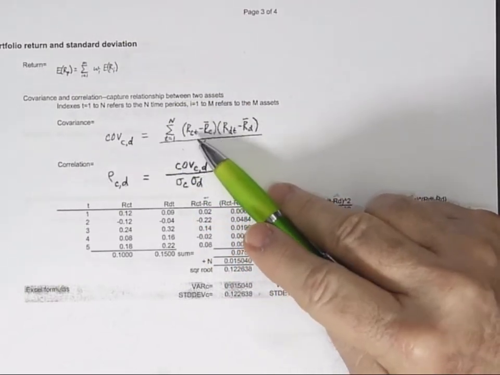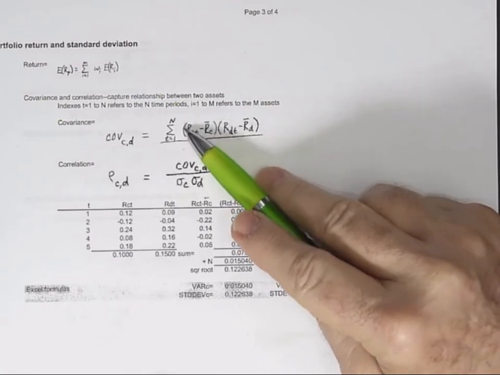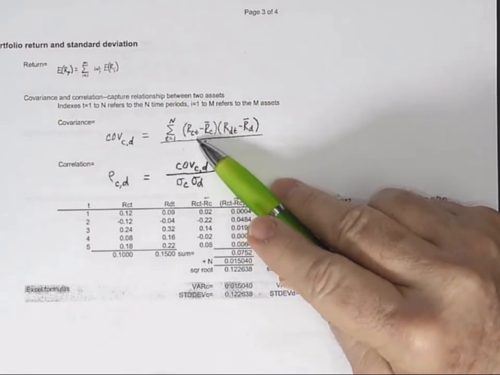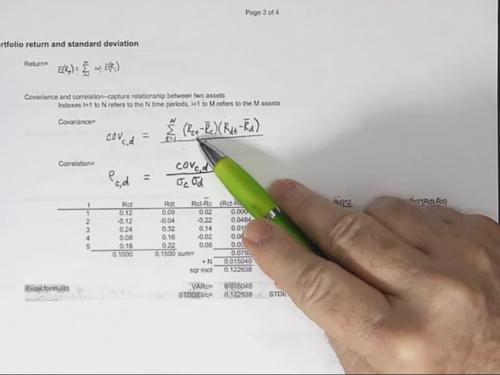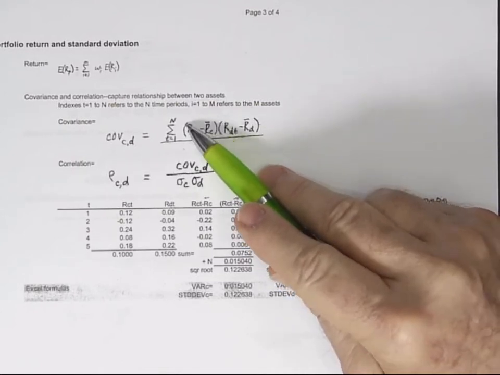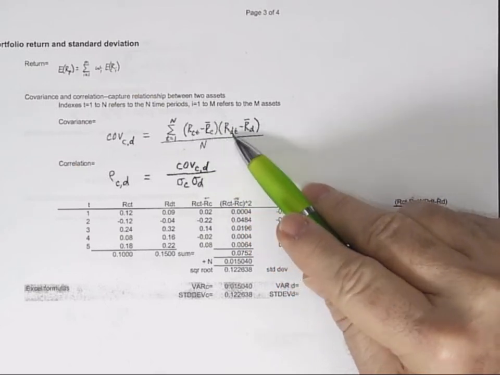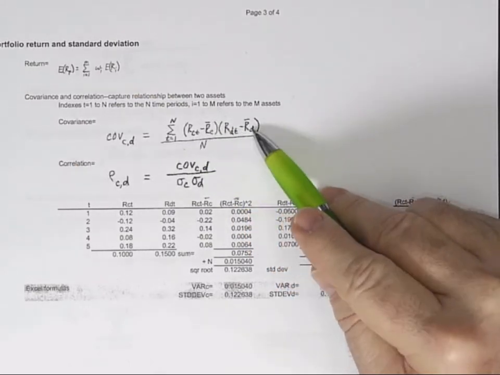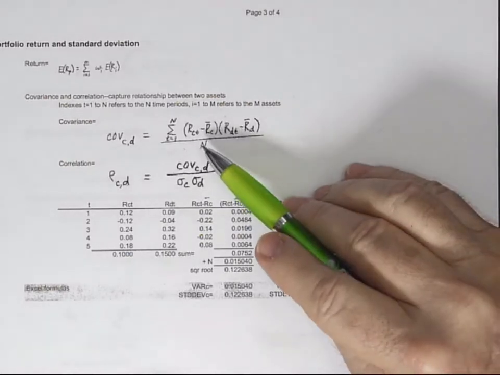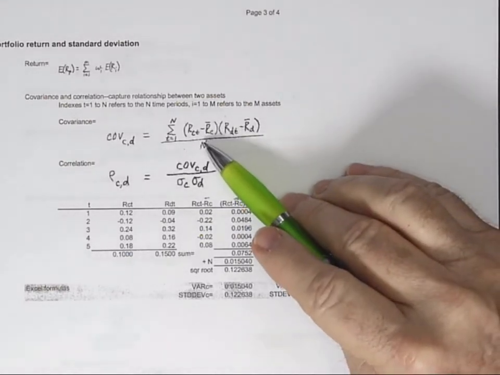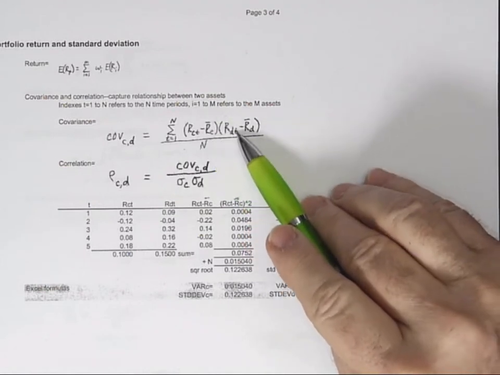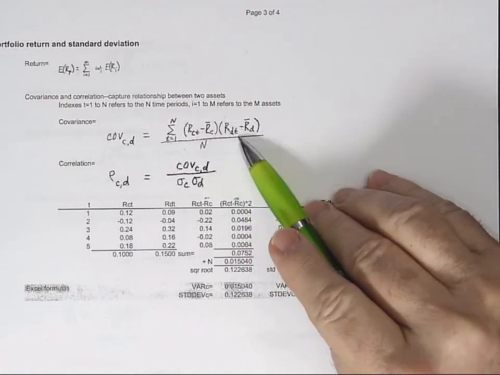Now, note that if this number is positive, it means the return for that period is higher than the mean. That would give me a positive. And if this one is higher than its mean, it would also give me a positive. Positive times positive, positive. If they were both below the mean, this would give me a negative number, and this would give me a negative number. Negative times negative, positive.